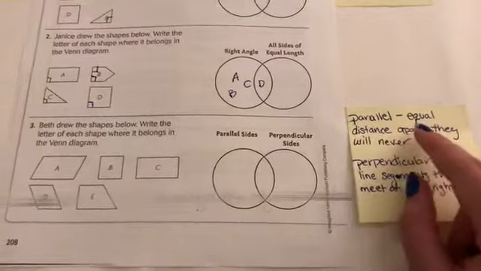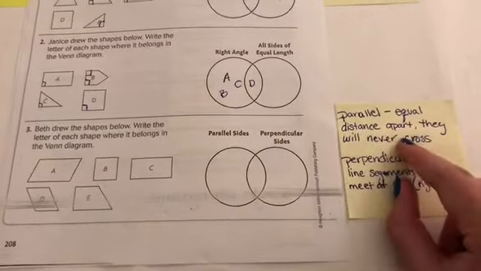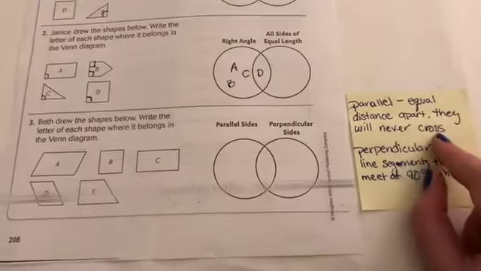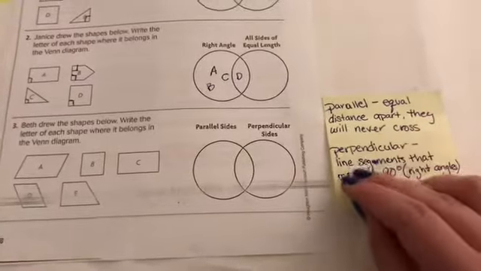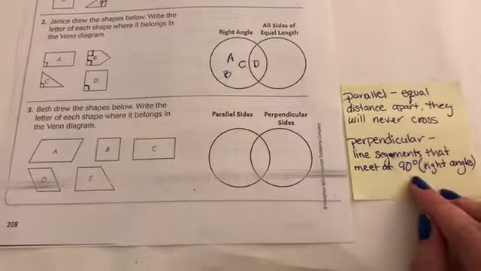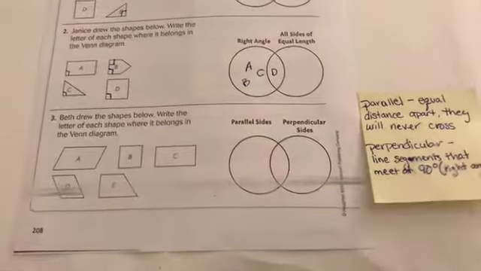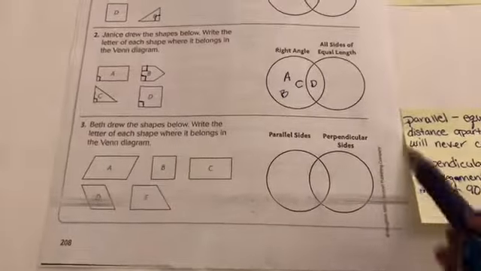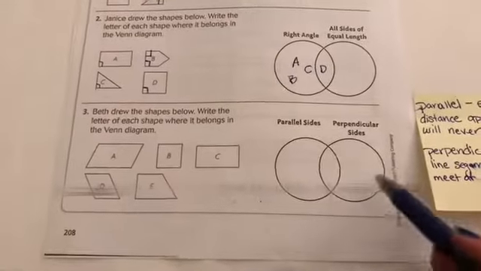Parallel means that they are equal distances apart and they will never cross. While perpendicular means that the line segments meet at 90 degrees or they form right angles. All right, so that's what we're going to look to classify our shapes.